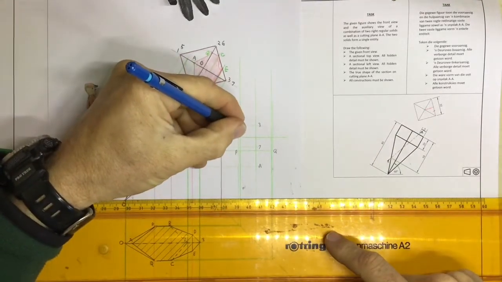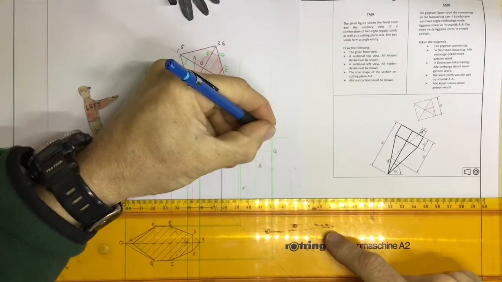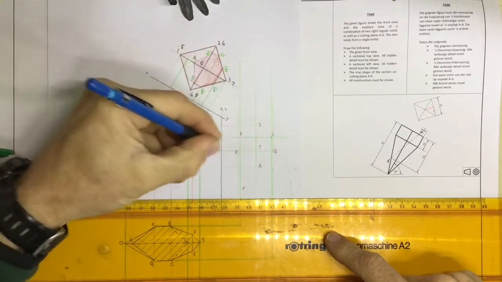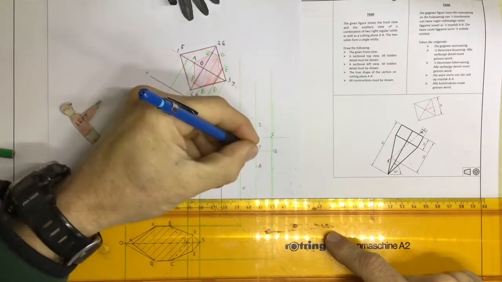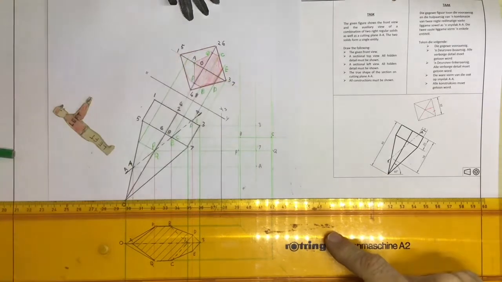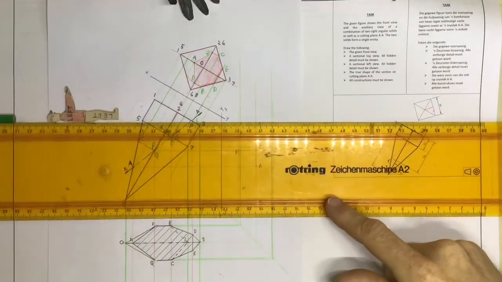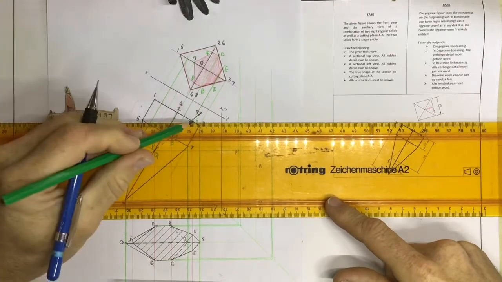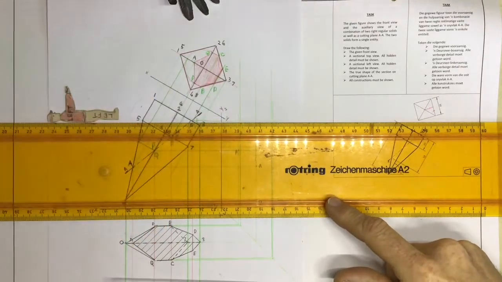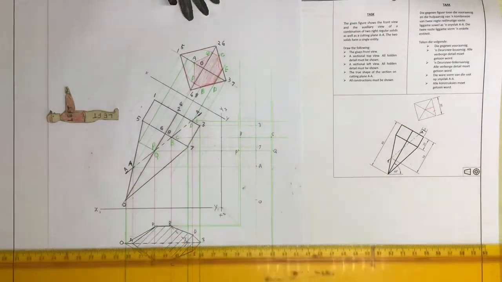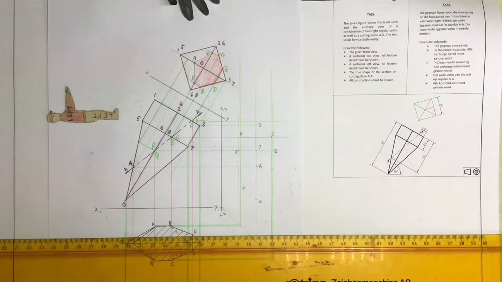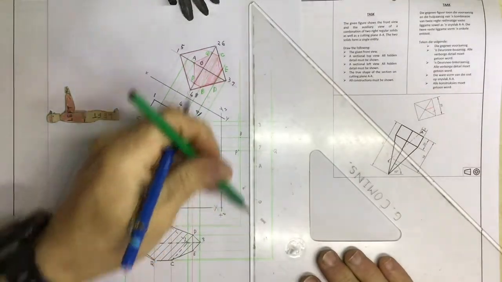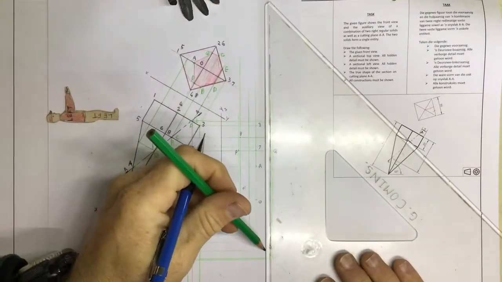B over there, C over there. Right, I'm just going to mark them so I don't lose them. Okay, next two, E and D. Let's find E and D, take that across. D, take that across. Take this up.